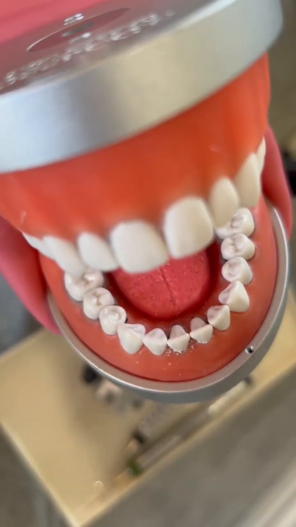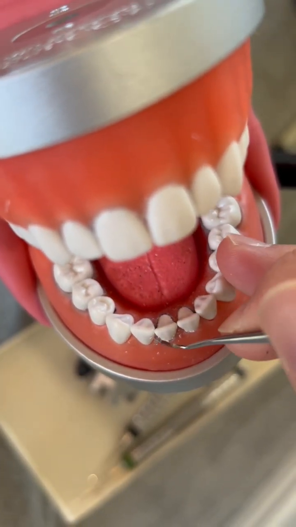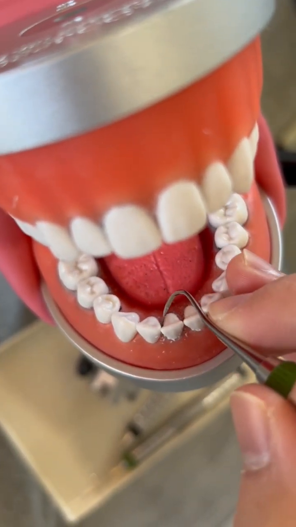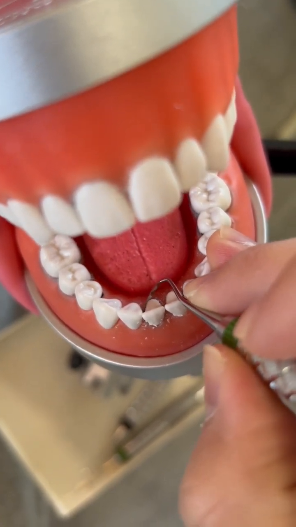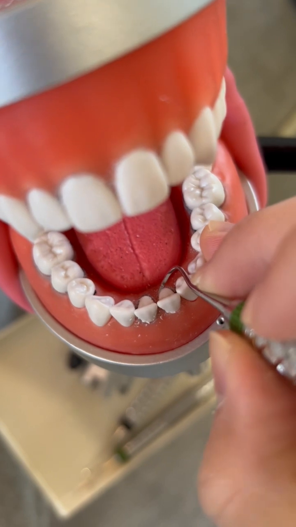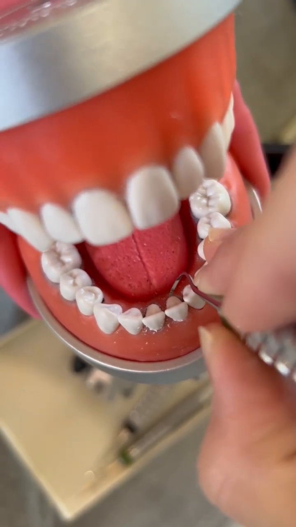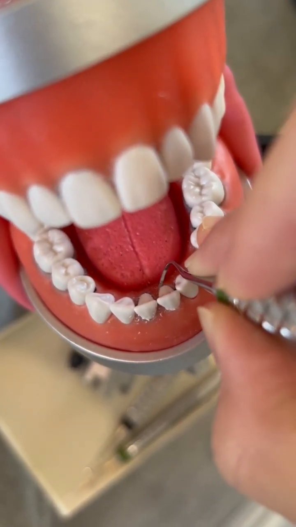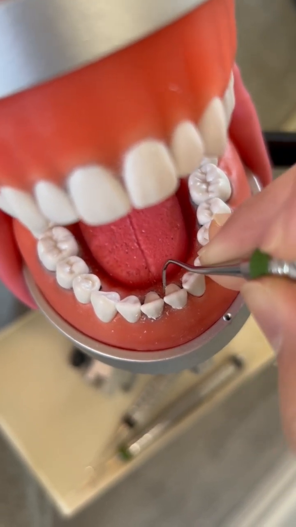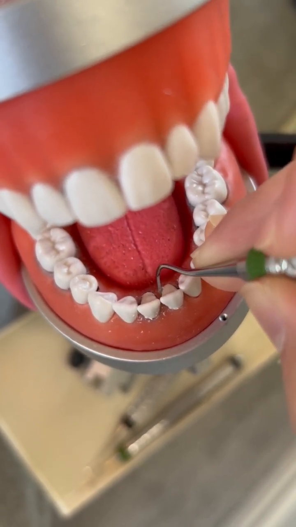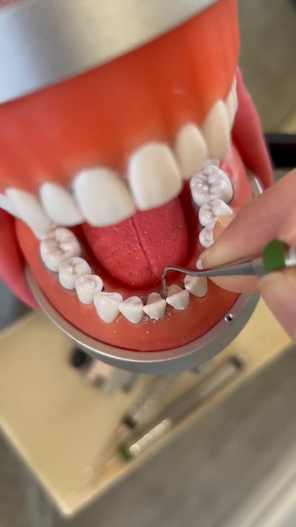And then I will work on the lingual sides. At that time, I will use the secondary blade. Start at the midline, side to side, pivot and roll, side to side, pivot and roll. Only go half of the interproximal space.